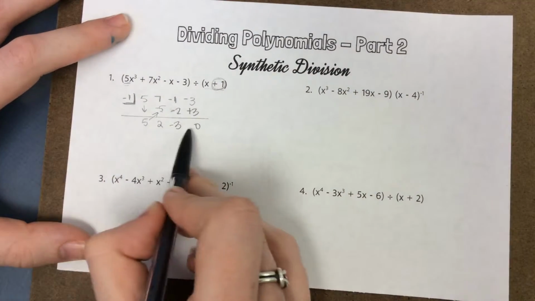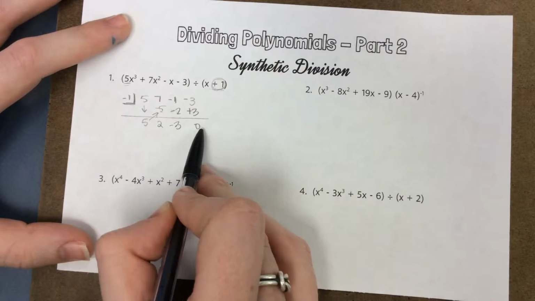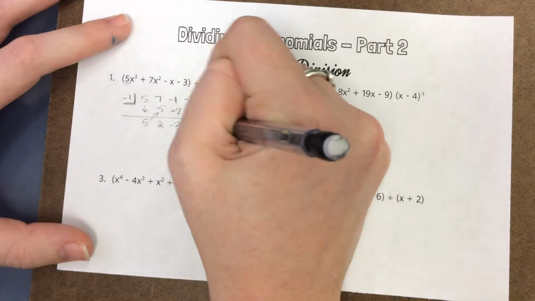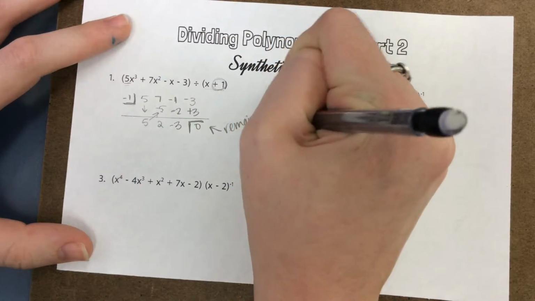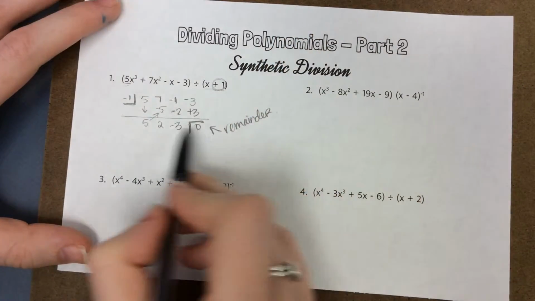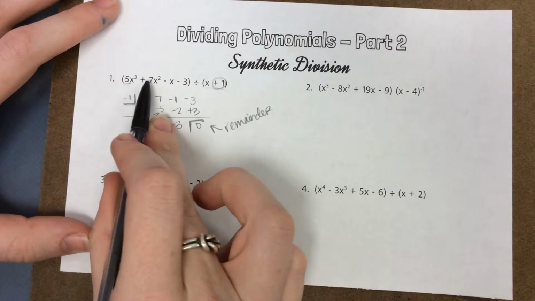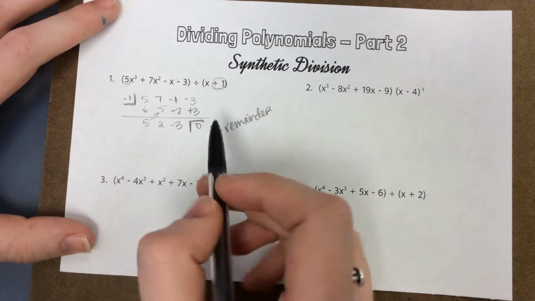So you're left with these. These represent the coefficients of your answer. The last term represents the remainder. Okay, and since these are coefficients, these are what are going to go in front of your x values.